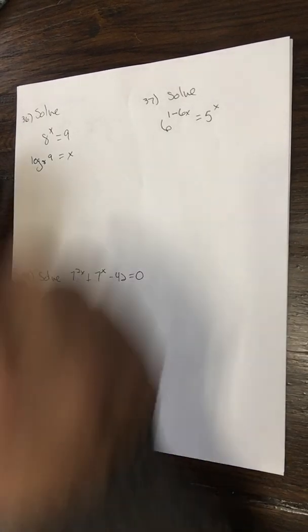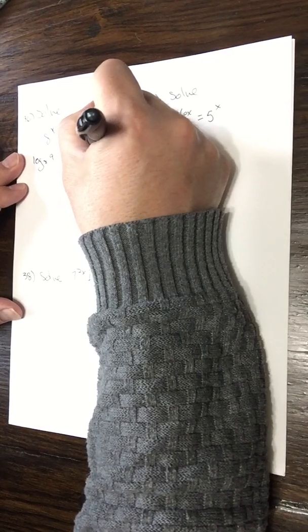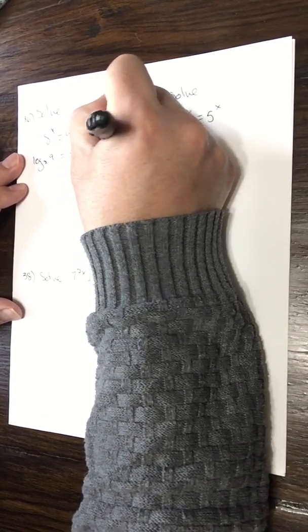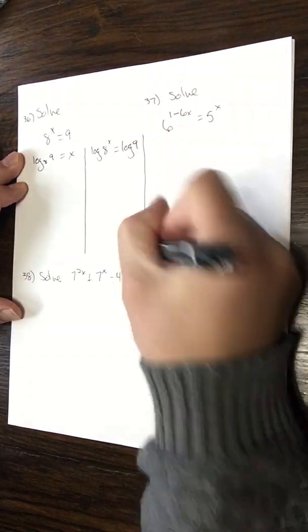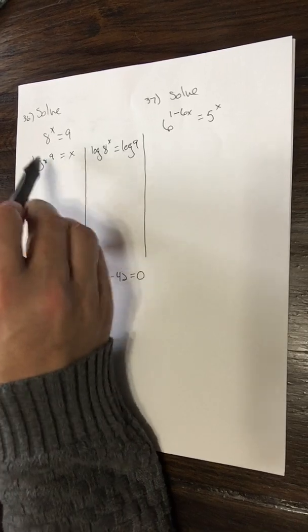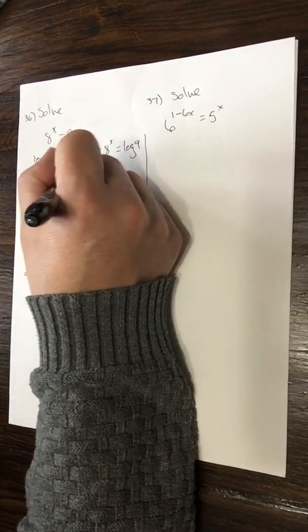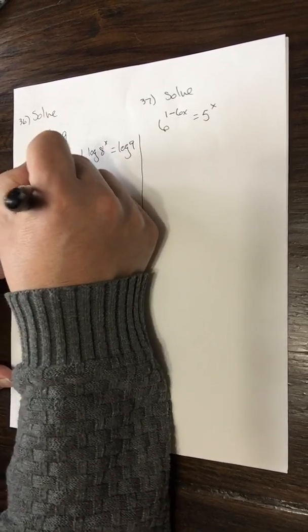Or you could take the log of both sides. So watch, I'm going to do this problem two different ways. I could go, log of 8 to the x equals log of 9. You have two choices for how to do this problem. Once you do this, you can use that change of base formula that you and I were just talking about this morning. And you could go, that's going to be the log of 9 over the log of 8.